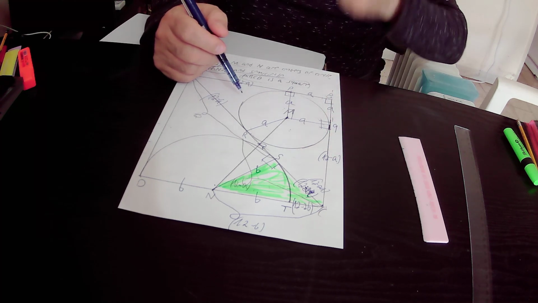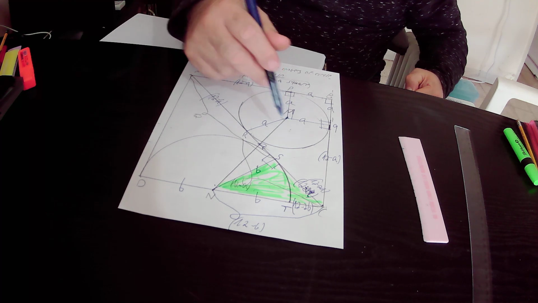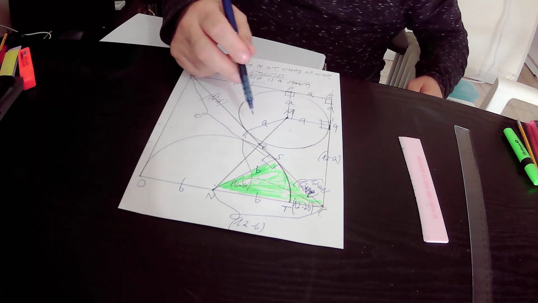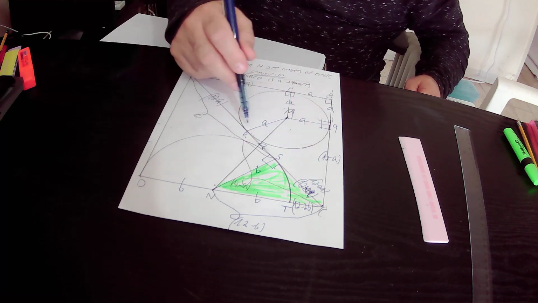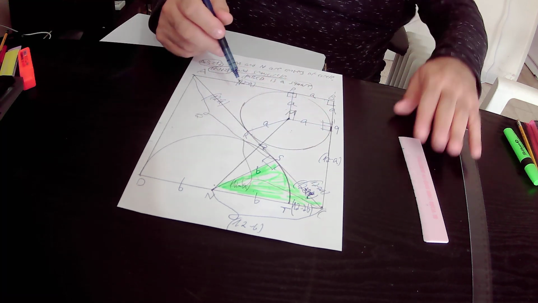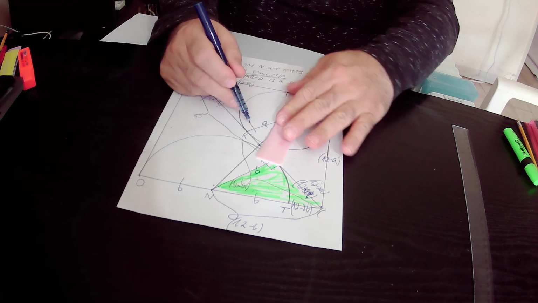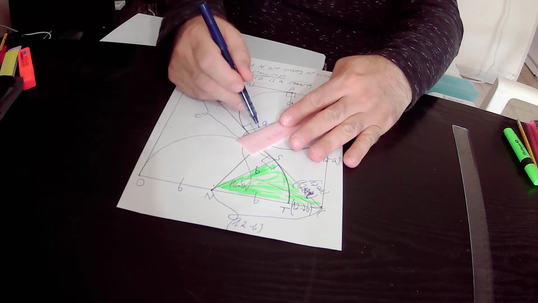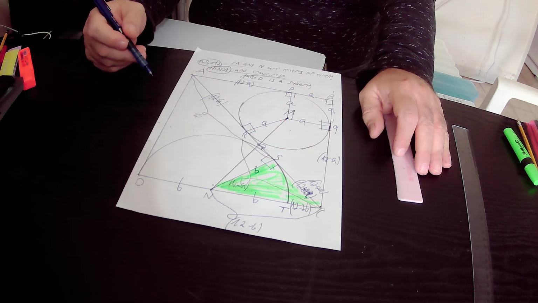And whenever you have a radius that is drawn to the point of tangency, then the tangent, here the tangent AC, will be perpendicular to the radius MR. AC is perpendicular to the radius MR, according to rule number 2. That is to say, this angle equals 90 degrees, and this angle will also equal 90 degrees. This is according to rule number 2.